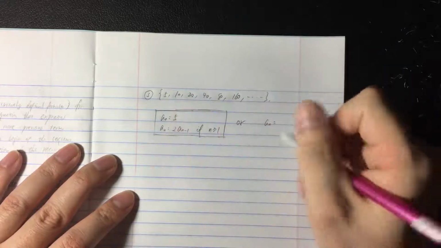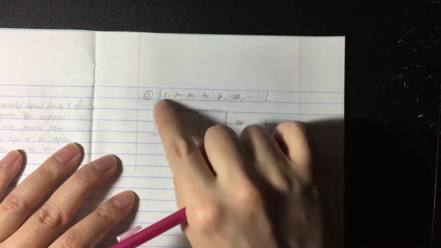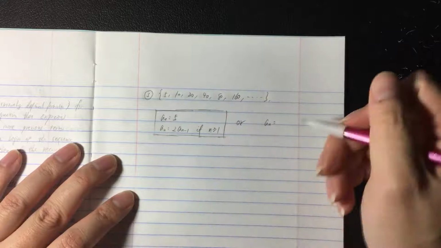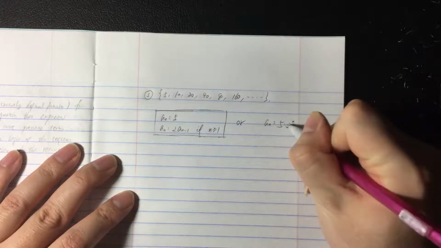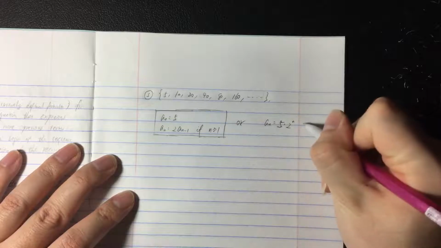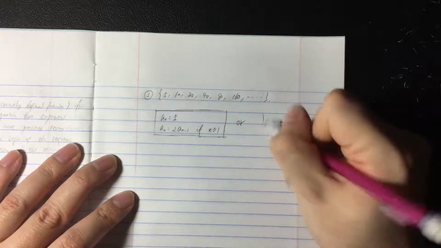First term is 5. Second term is 5 times 2. Next term is 5 times 2 twice. Next term is 5 times 2 three times. Then 5 times 2 four times. 5 times 2 five times. So in general it is 5 times 2 to the power n, if n is greater or equal to 0.